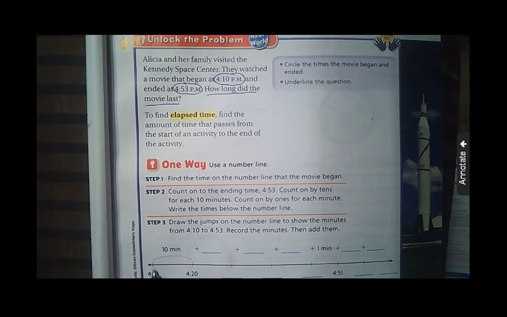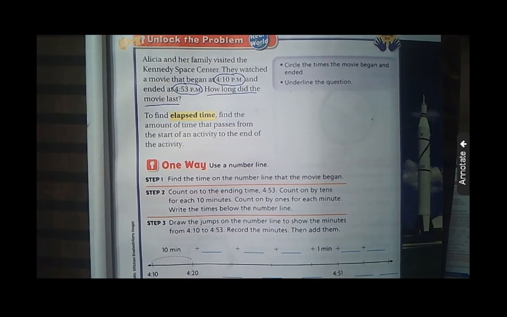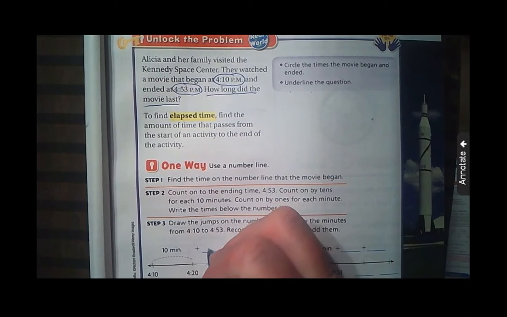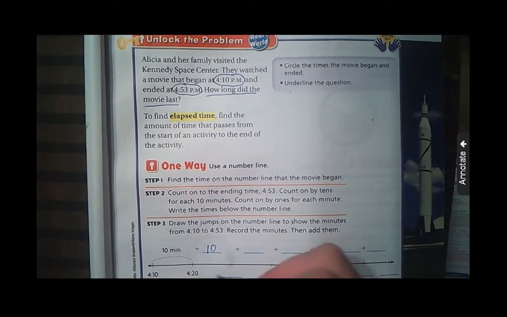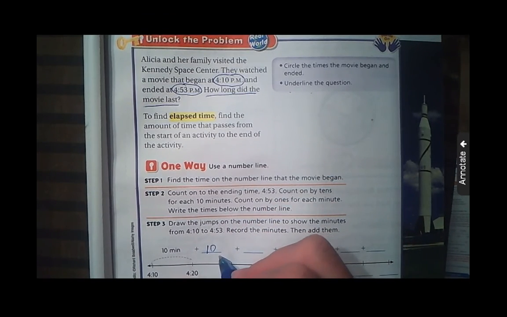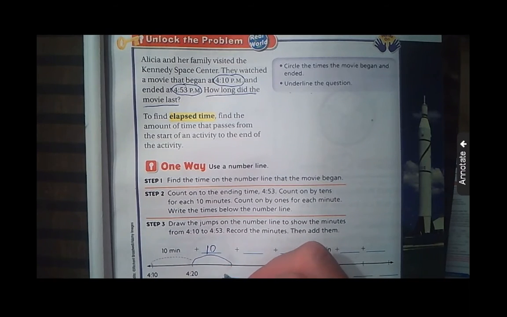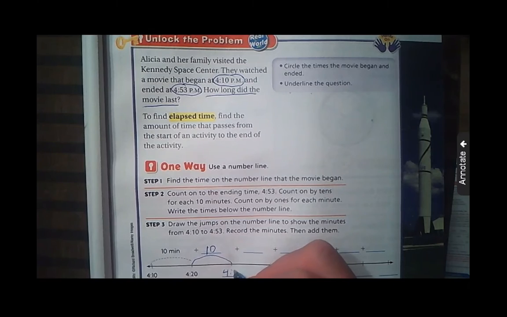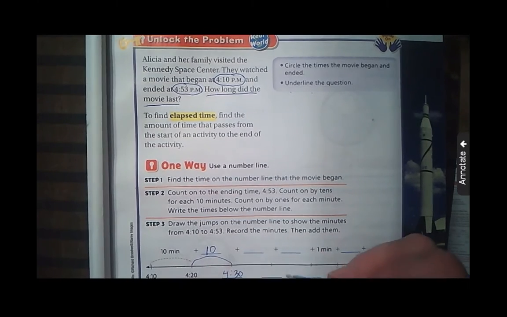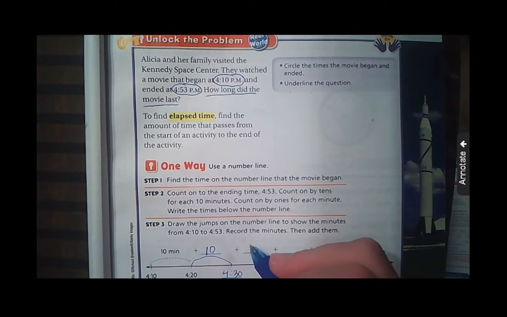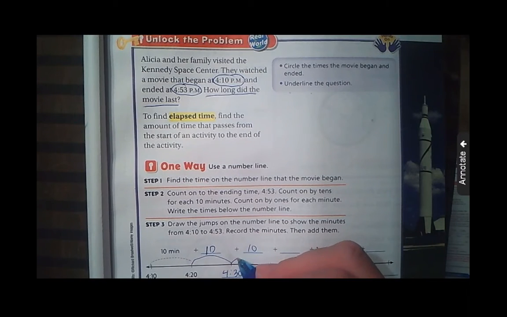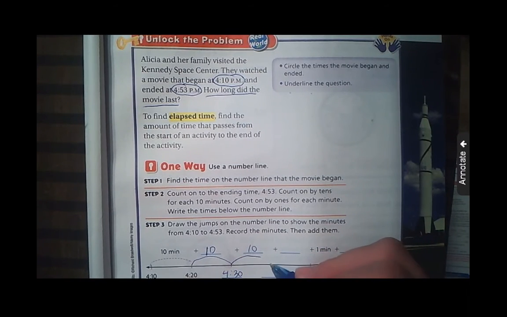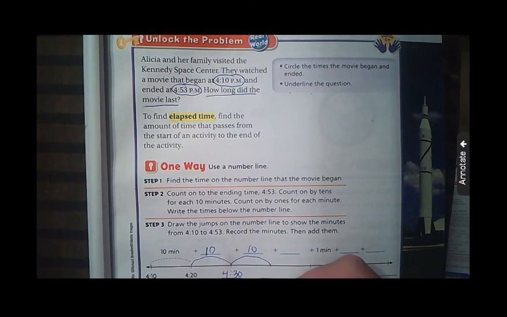So I got 4:10, plus 10 to 4:20, plus 10 to 4:30, plus 10, okay, 10, 20, 30, 40.